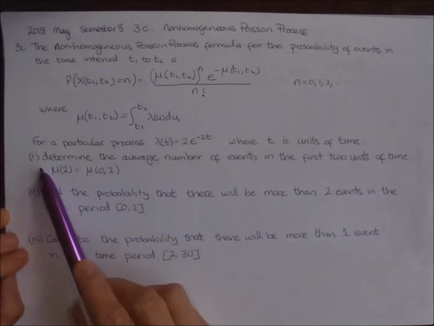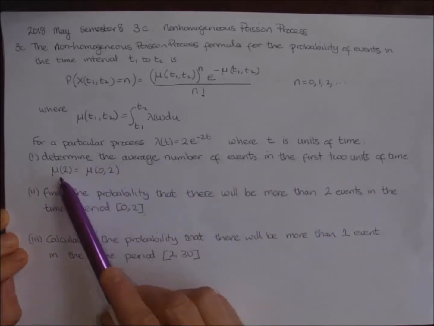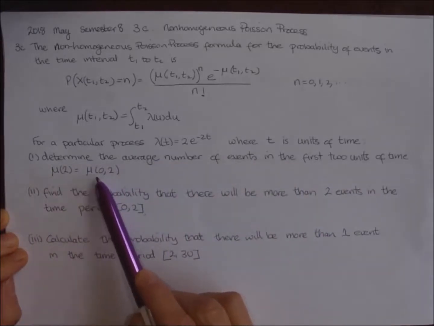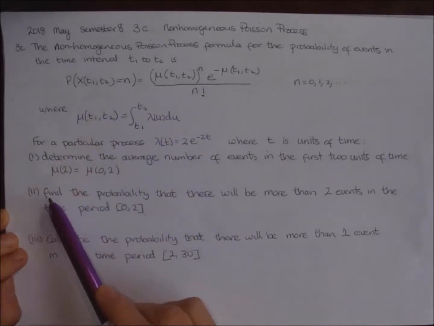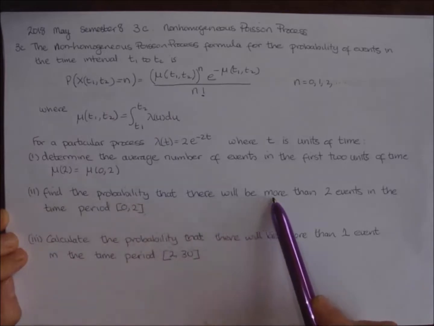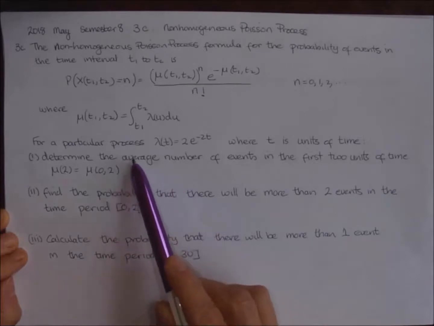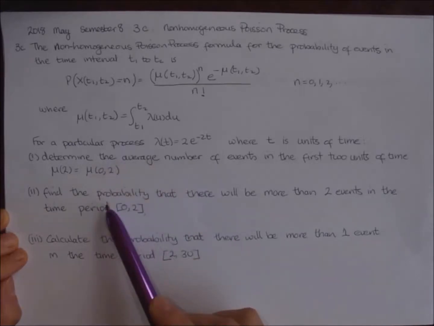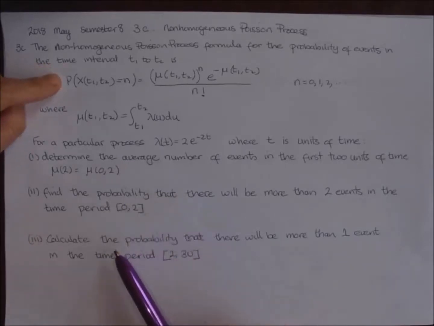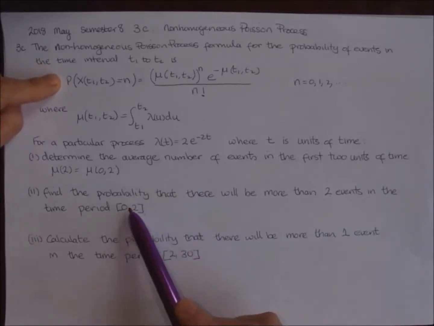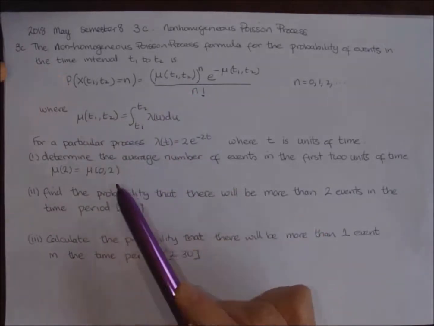So part 1, determine the average number of events in the first 2 units of time. So basically we just have to find mu between 0 and t, which means we would use this formula. Okay. Part 2, find the probability that there will be more than 2 events in the time period 0 to 2. So the first part was to find the average number of events. The second part is to find the probability. So for the second part we need to use this formula here, but we will also have to use this part of it, and we will have got that from part 1.